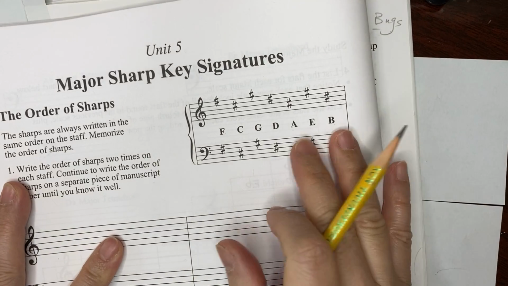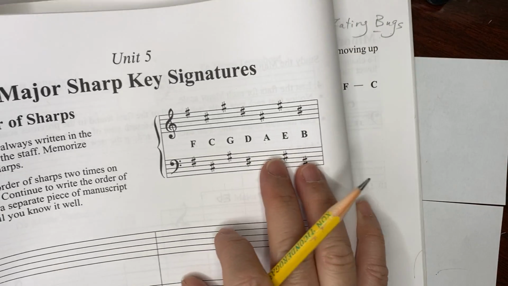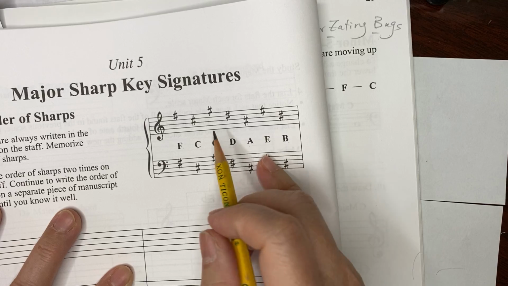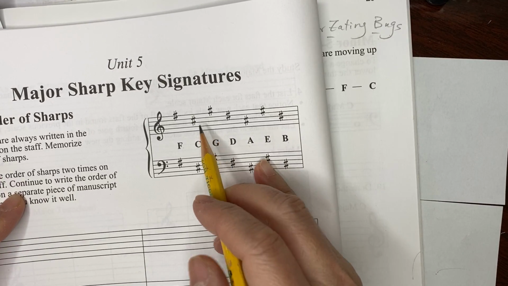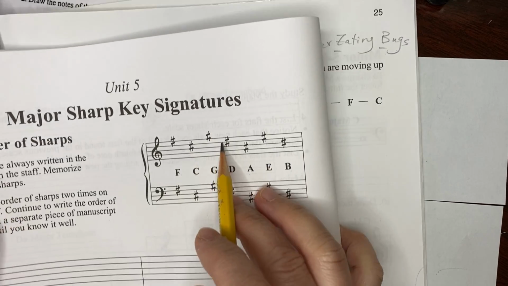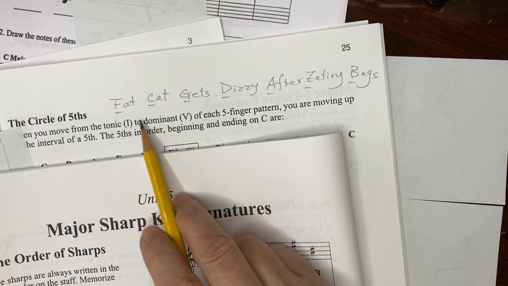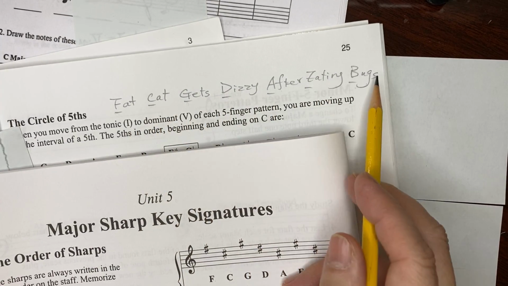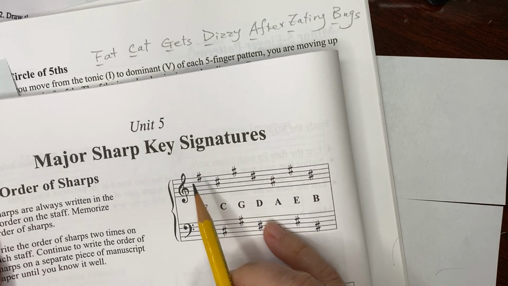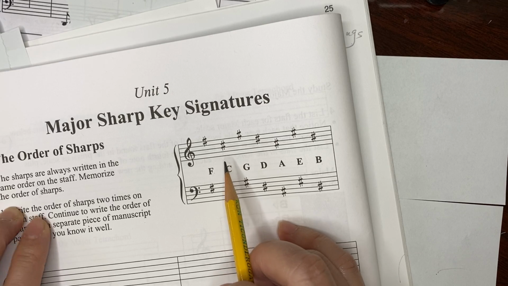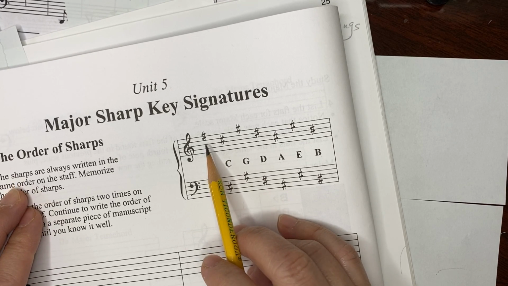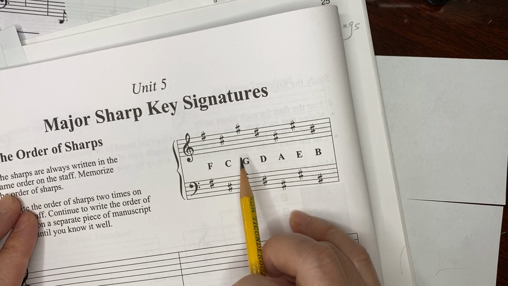So this is the key signature we need to definitely remember. You need to be able to draw the key signature on the musical staff. The order of sharp signs, as we just mentioned earlier: Fat cat gets dizzy after eating bugs. The sharp signs are always written in the same order on the staff.